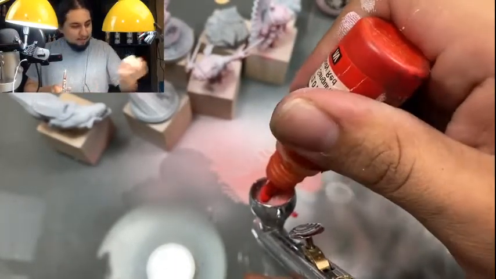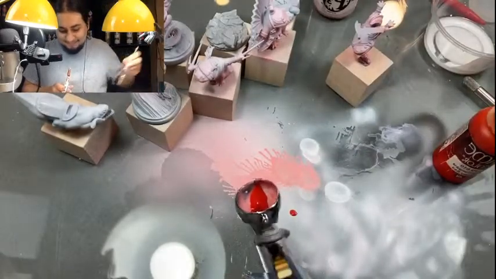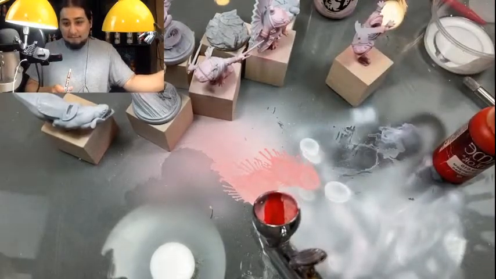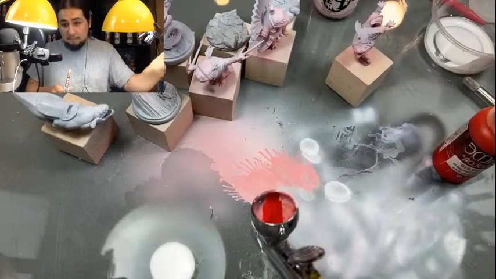Oop, that was a lot of red. All right. I heard that. I heard a lot of red getting added. Oh, goodness.